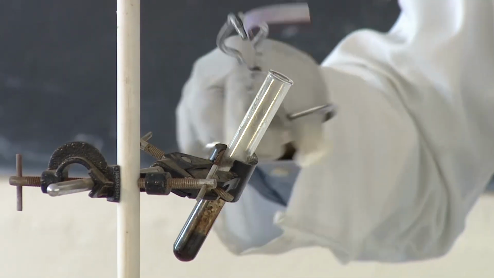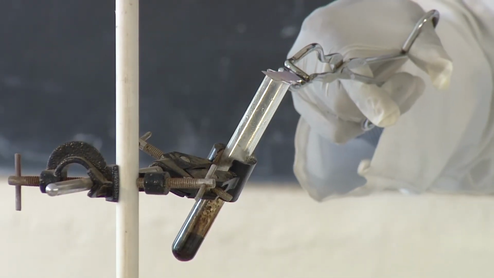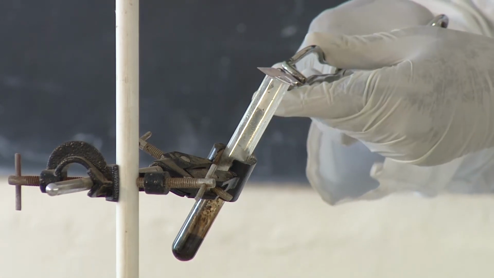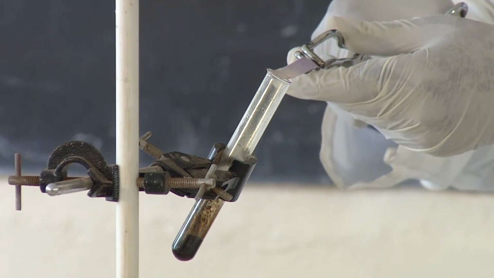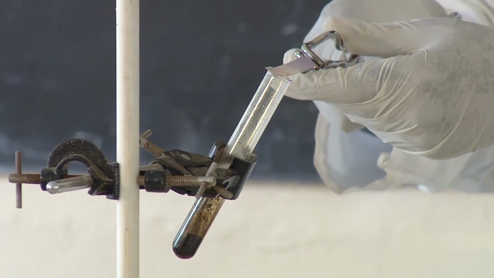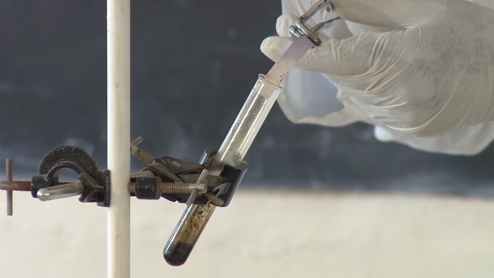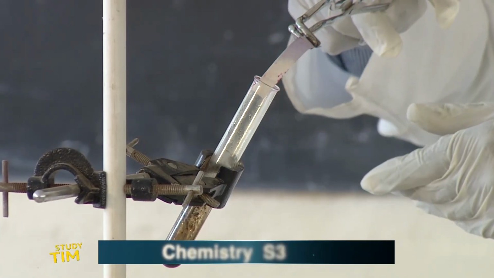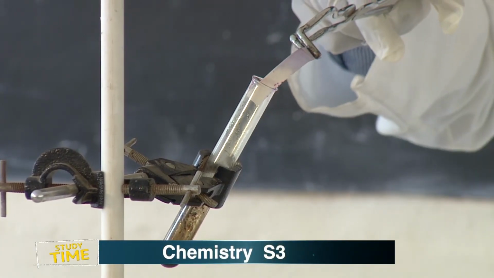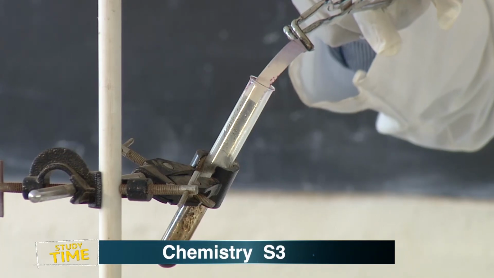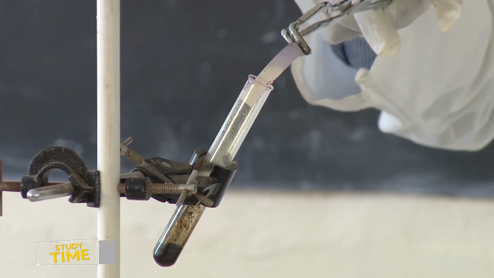My hands are not very dirty. So you can see even the greenish color and yellow is still coming.